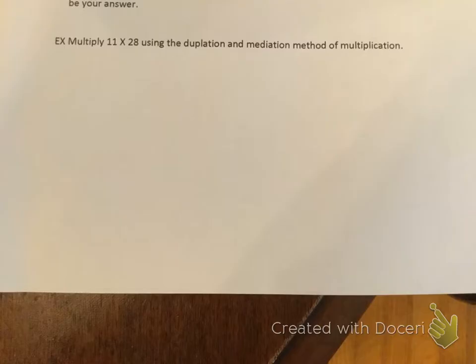All right, multiply 11 by 28 by using the duplation and mediation method of multiplication. Really quickly, just a note: make sure you know these two different methods, because I'm going to literally ask you on the test to multiply using one method or the other. If you use the wrong method, you will not get credit for that problem.